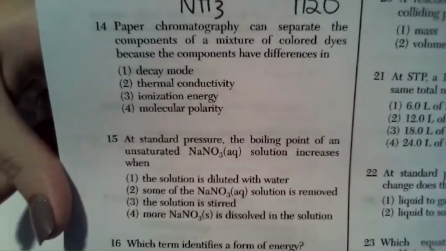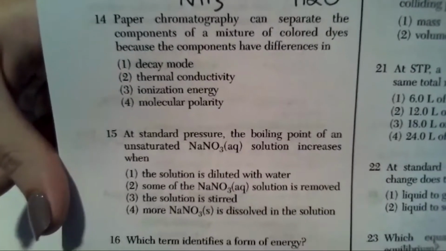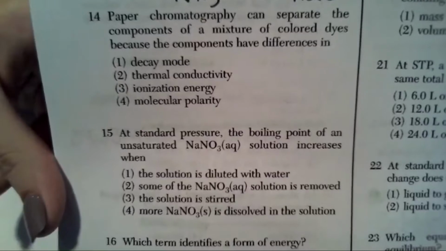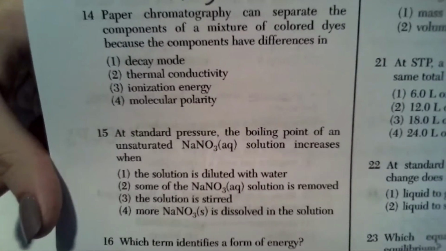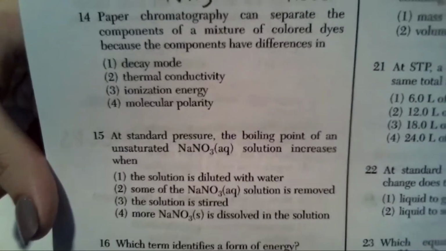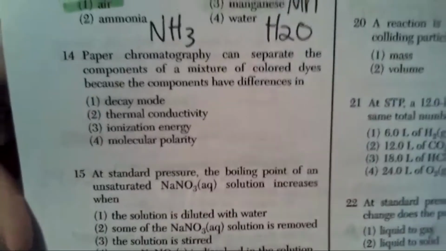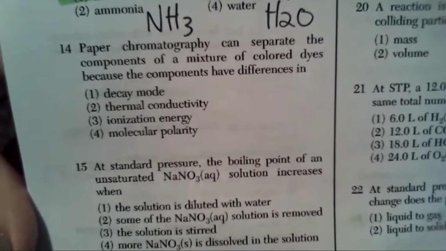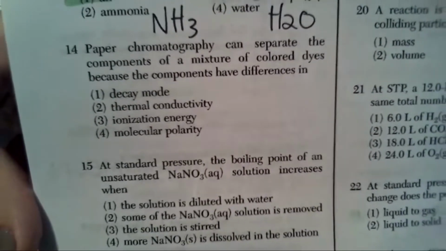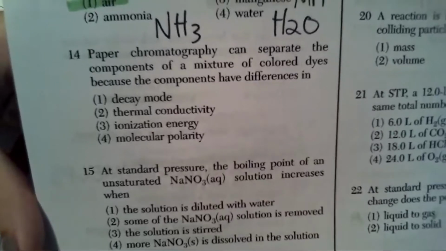Next is 14. Paper chromatography can separate the components of a mixture of colored dyes because the components have differences in what? Okay, so we're looking at colored dyes. How can they be separated? This is one of those things that you kind of just need to remember. Paper chromatography is used to separate things based on the molecule's polarity.